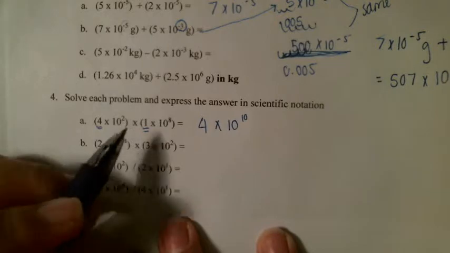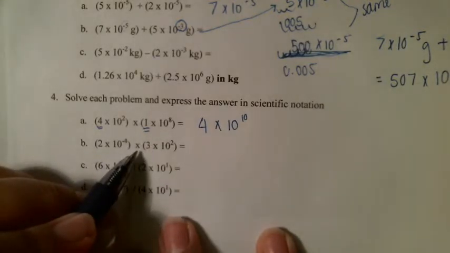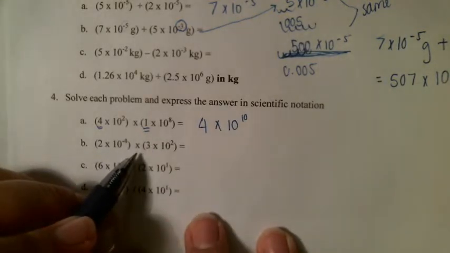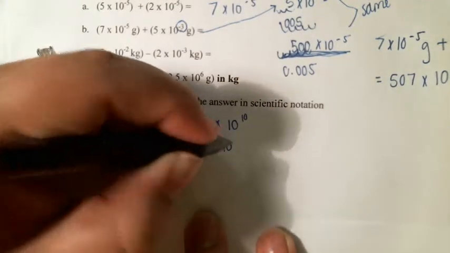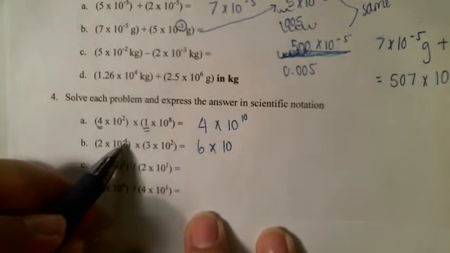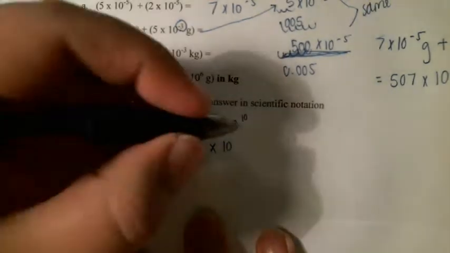Okay. For part B, we're multiplying again. So we are going to be adding our exponents. So 2 times 3 is 6 times 10 to the power of -4 plus 2, which is -2.